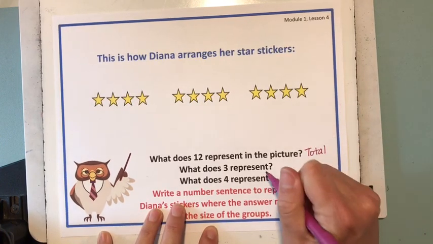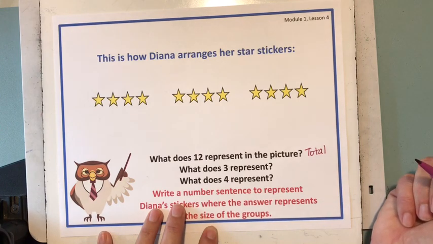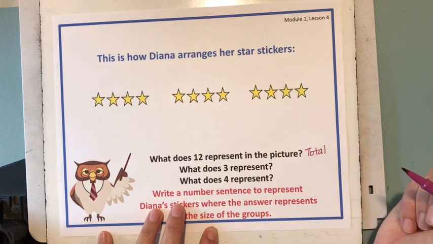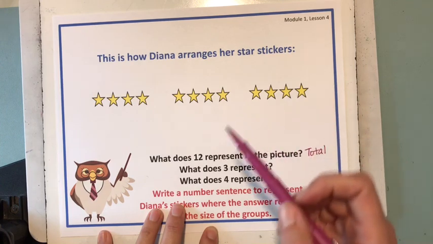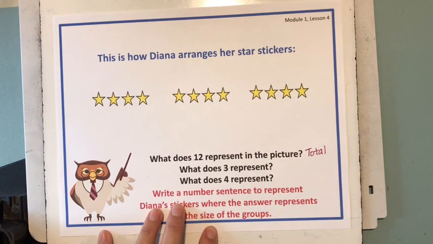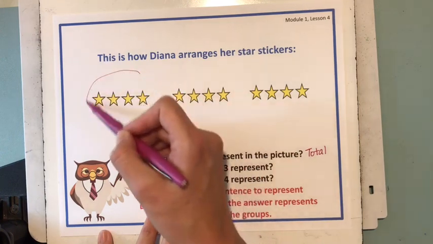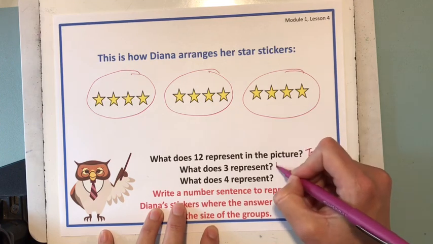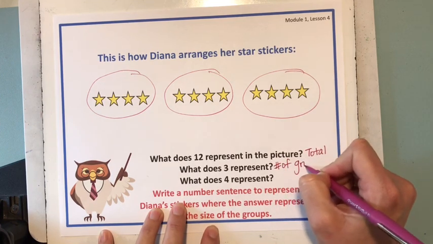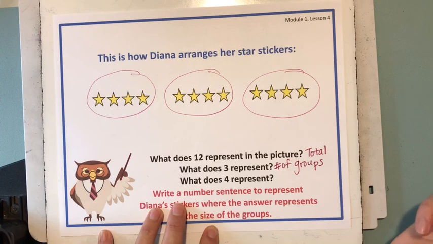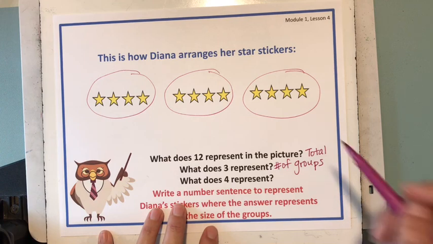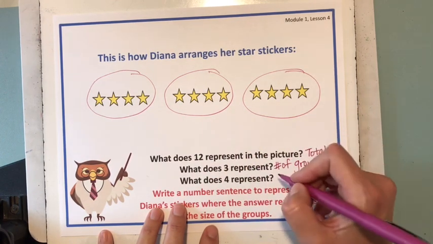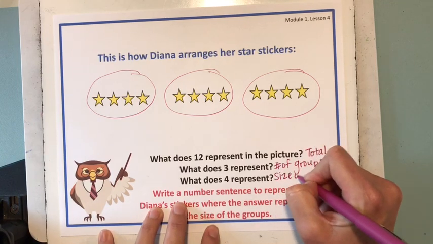Now, what does 3 represent? What do you think? Pause if you want a little extra time to think. 3 equals the number of groups. Aha! So this is the number of groups. And what does 4 represent? Think about it. Pause the video if you need to. It's the number in each group, the number of stars, right? The size of the group.